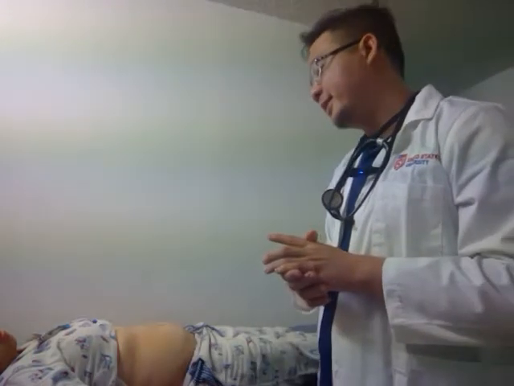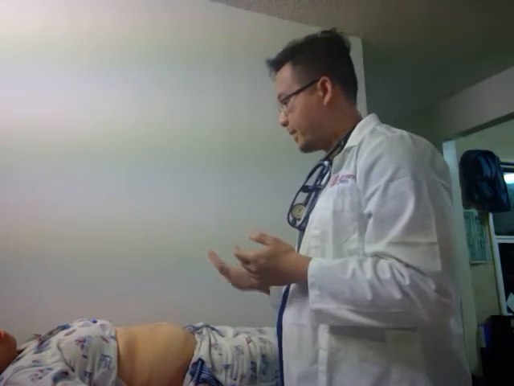I'm going to do light palpation first to make sure the patient is comfortable. In case the patient has abdominal pain, really severe pain during the palpation, we're going to stop the procedure right away because we don't want to rupture any organ for the patient. Hey, Mr. Reza, I'm going to lightly palpate your abdomen. Is that okay for you? Yes. Okay, if you feel any pain, let me know.